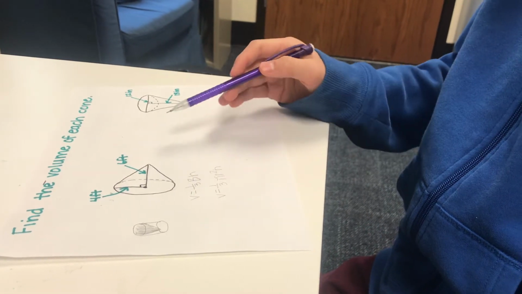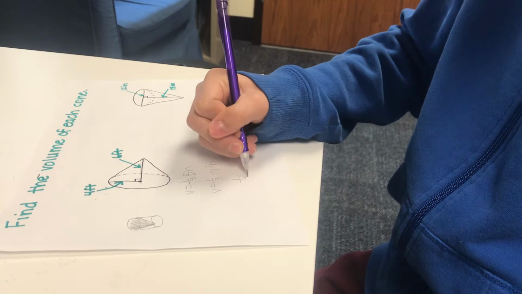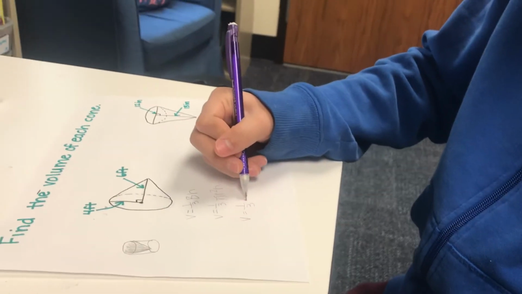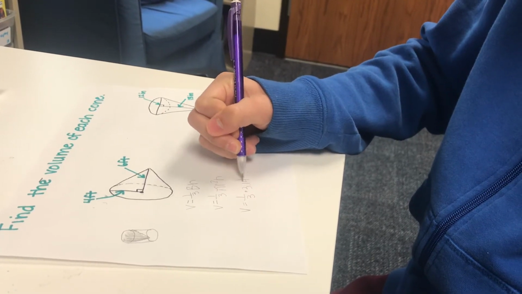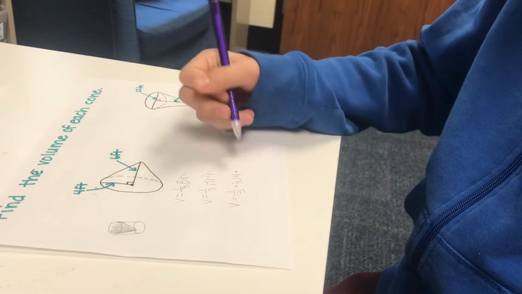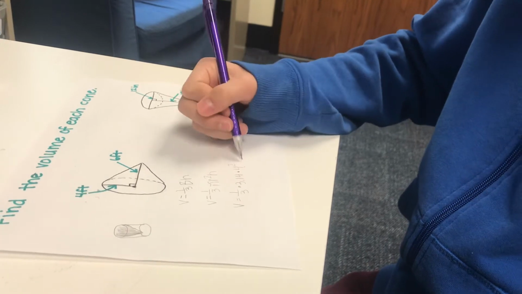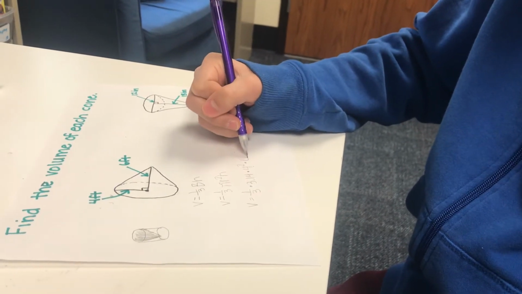Can you plug in some numbers for me, and then keep going and tell me what you're doing as you go? V equals 1/3 pi. Pi is 3.14. Yep, that's a constant. That'll never change, right? And the radius is 4 squared, times the height, which is 6 feet.